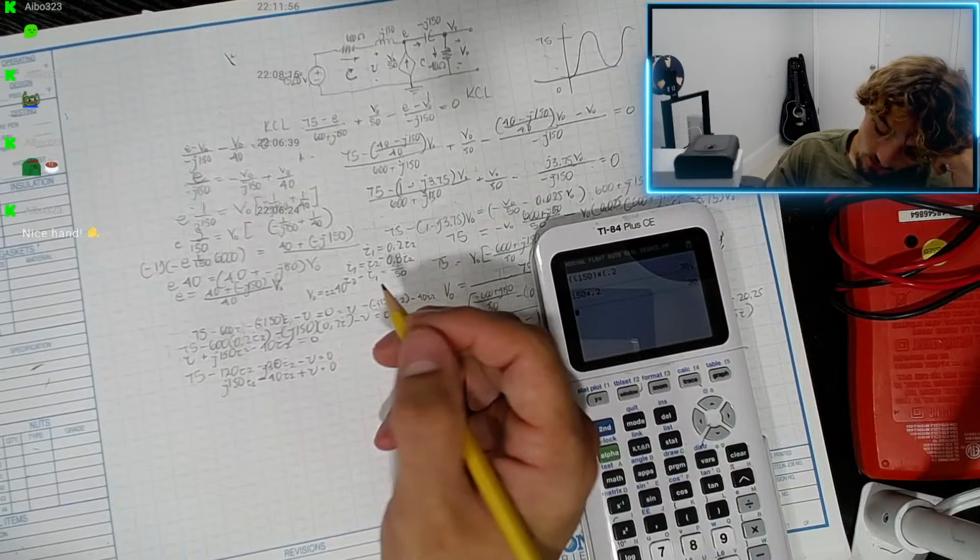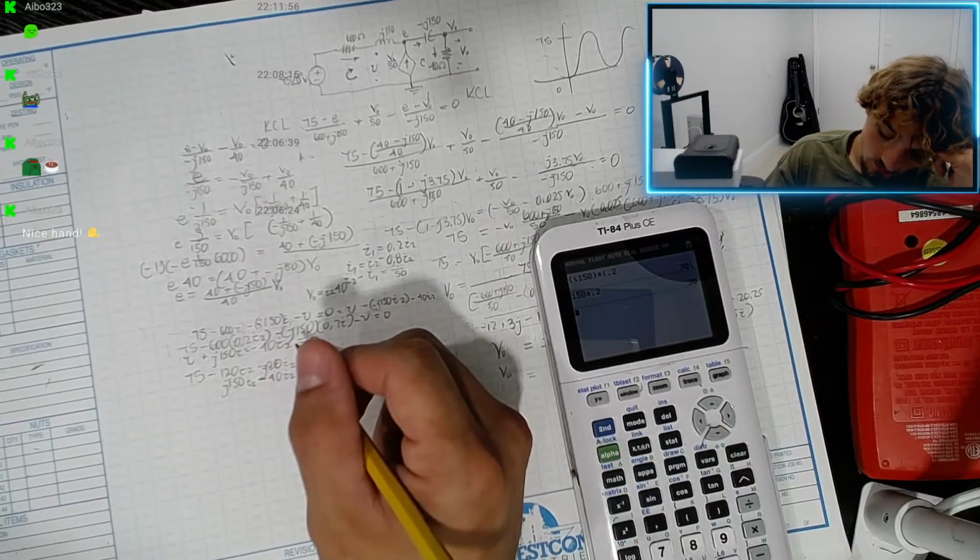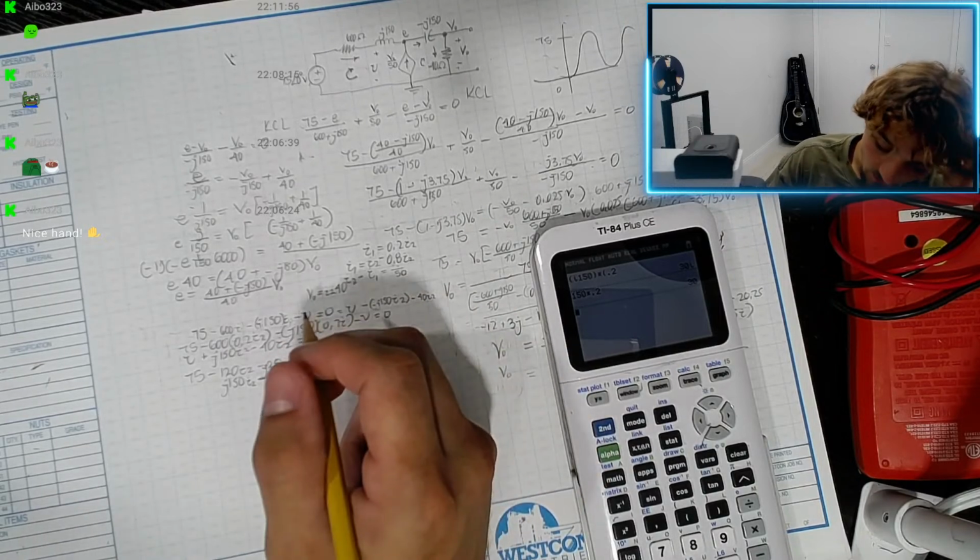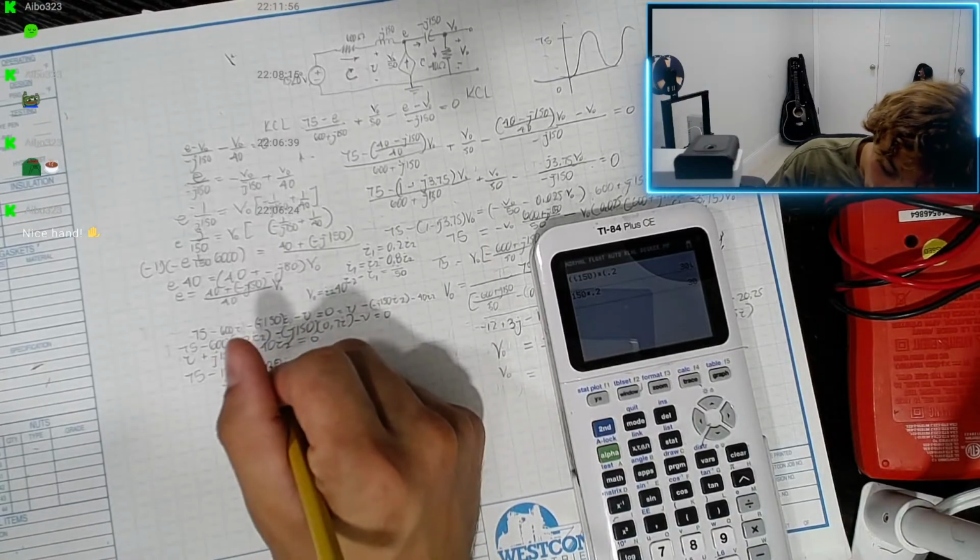Alright, let's just add these two equations. These will cancel. Then we can solve for I2 as imaginary.